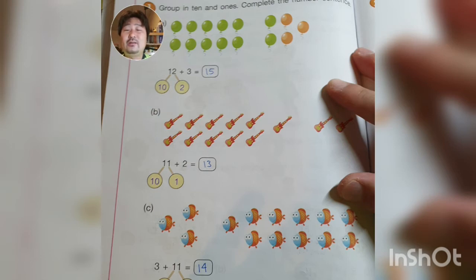Add the singles together, 2 plus 3 equals 5, and then 10 plus 5 equals 15. And exercise B, 11 plus 2, you start with dividing up the 11 into a block of 10 and then 1 single, 1 one, equals 1 plus 2 equals 3, and then 10 plus 3 equals 13.